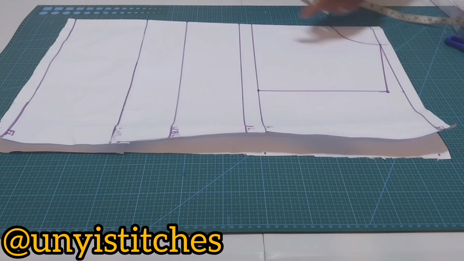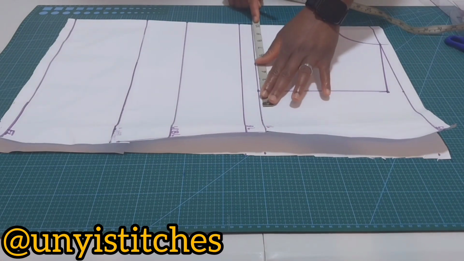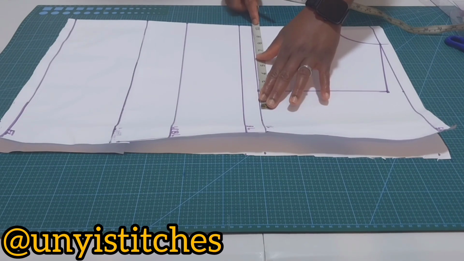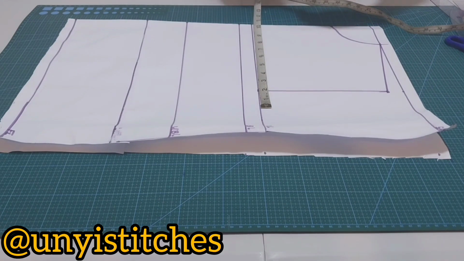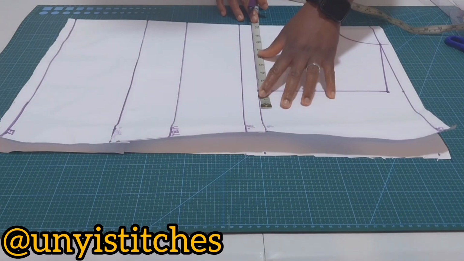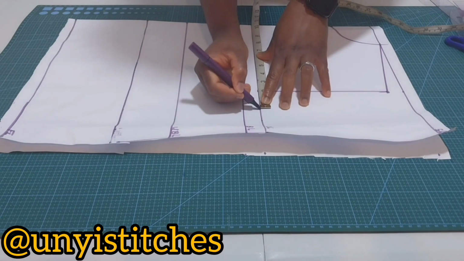The next thing I will do is input my bust measurement. That is the circumference of the bust divided by 4. So the one I'm working with, when I divide the bust measurement by 4, I have 10.5. So I will mark my 10.5 on my chest line.